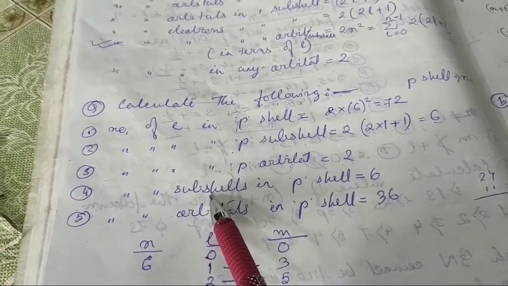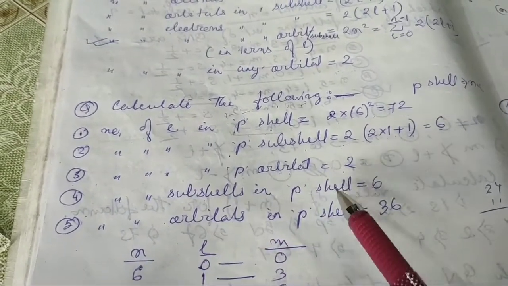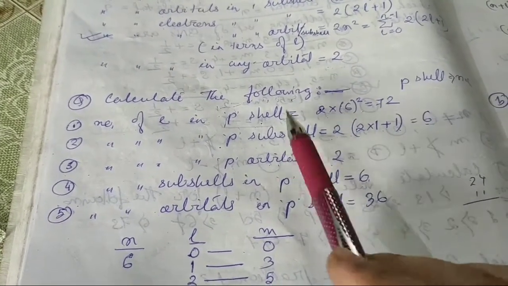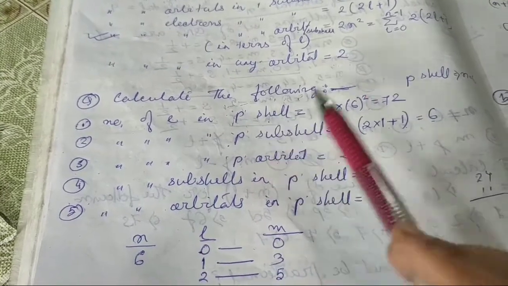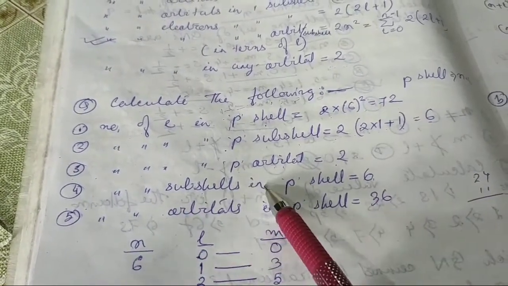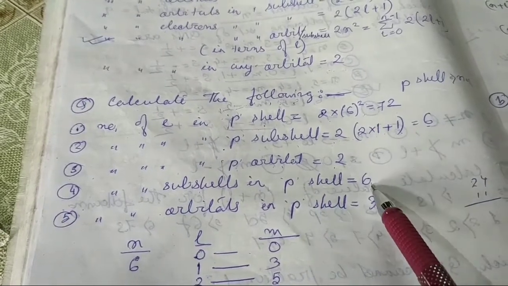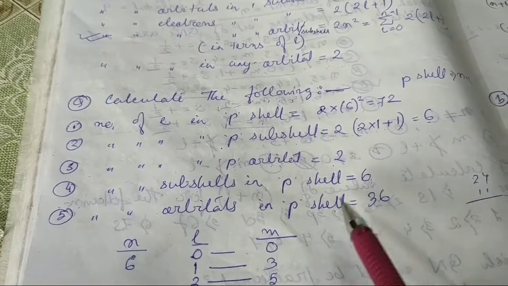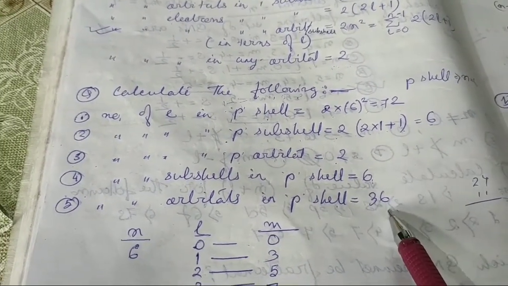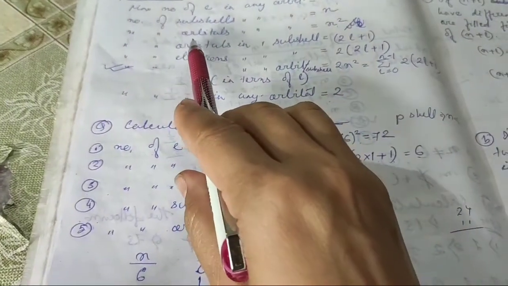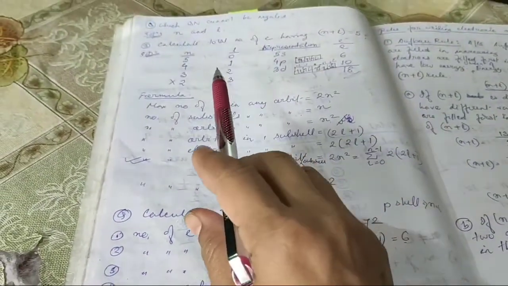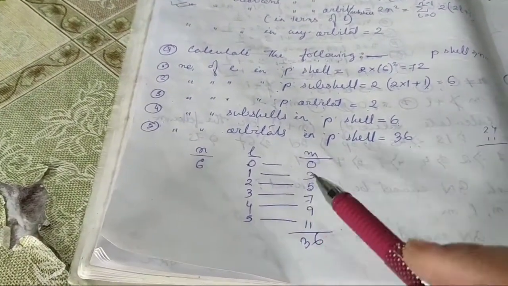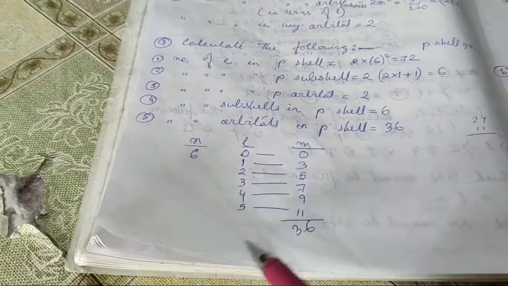Next we come to the number of subshells in the P shell. It will be 6 because the value of n is 6 in the P shell. So l will have n values, that is 6. Now the number of orbitals in the P shell will be 36, n square. I have already given you the formula, and it can be solved with this illustration also.